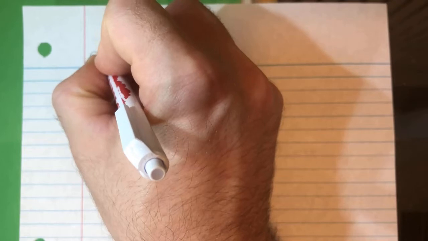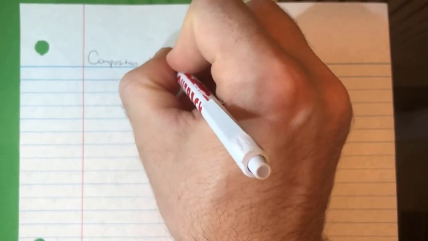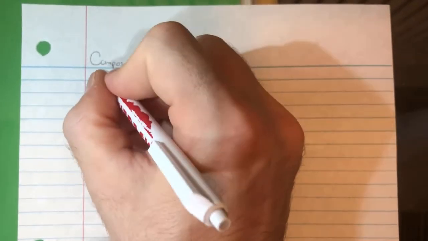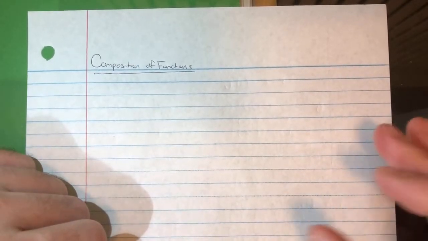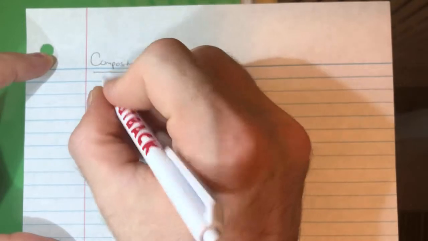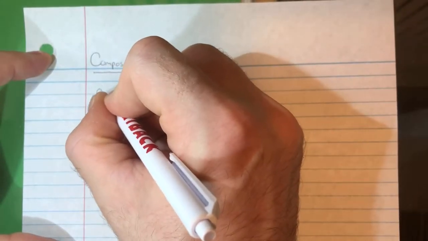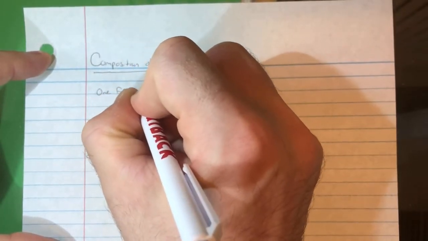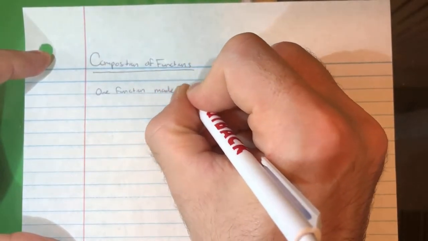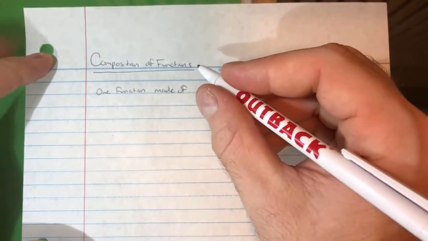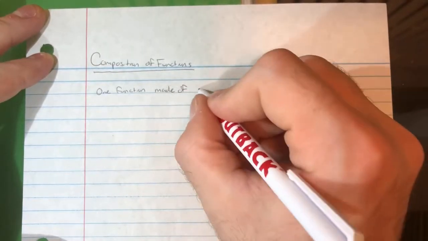So let's look at today's section, which is composition of functions. And this is an extension of the inverse functions chapter, where we're going to be playing with operations on functions. And what a composition of function is, it is one function made of or composed of one or more other functions.